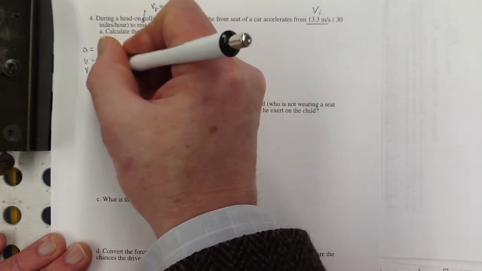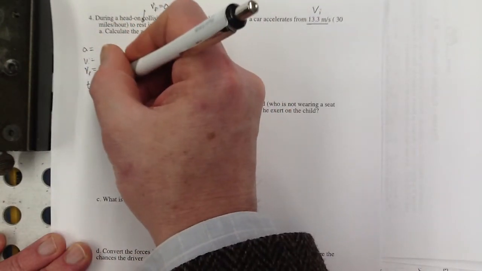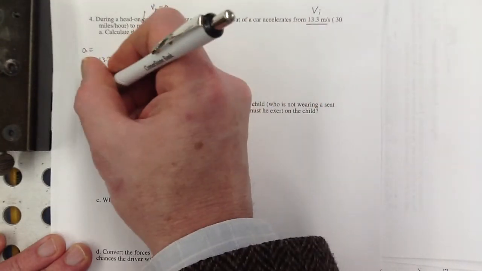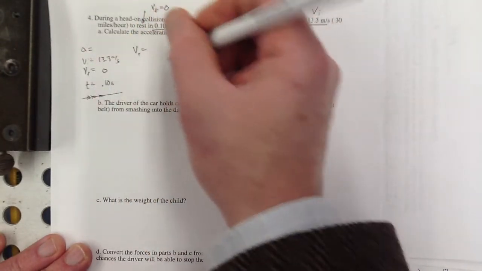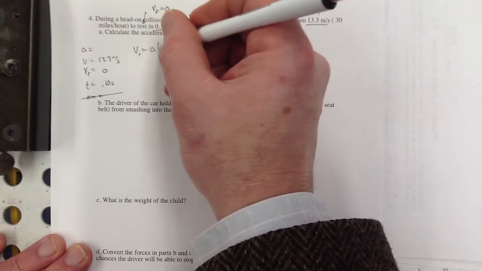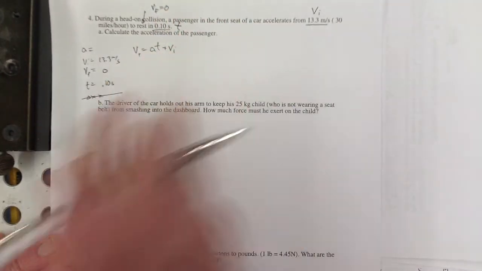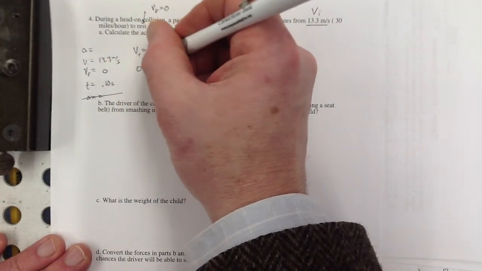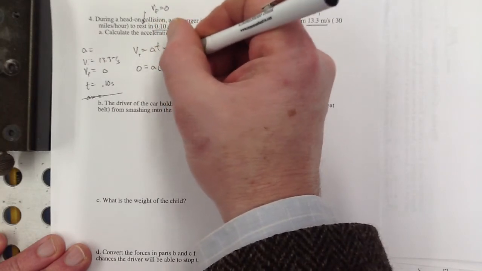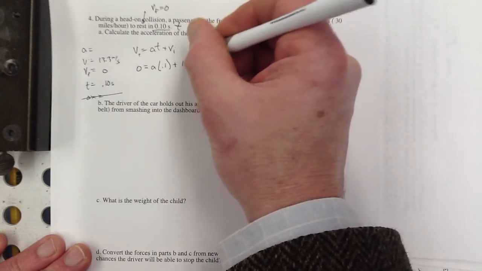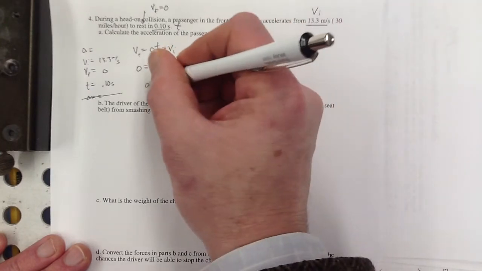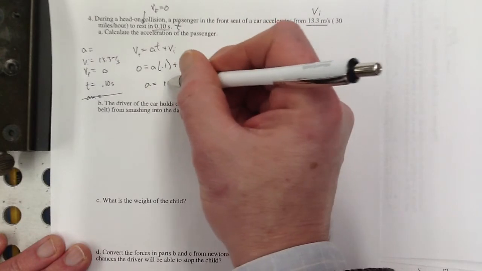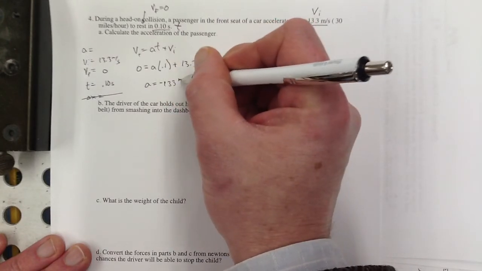Sorry, I'm getting ahead of myself. So this is the VF. There's delta X. Not going to use that. VF is equal to AT plus VI. That kinematics equation, we haven't used that one yet. So I have final velocity 0 is equal to acceleration times time plus initial velocity. So the acceleration is, when I move this over and then divide, I'm going to get negative 13 over 3.